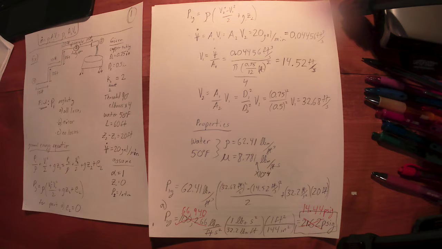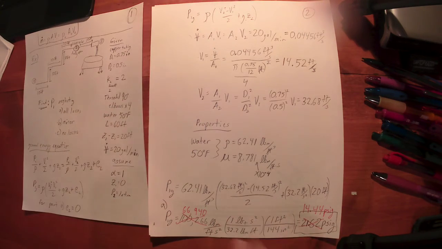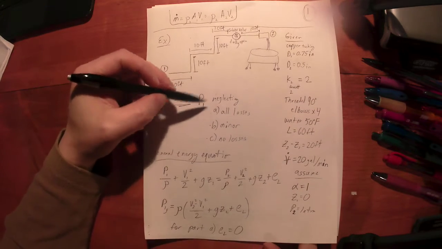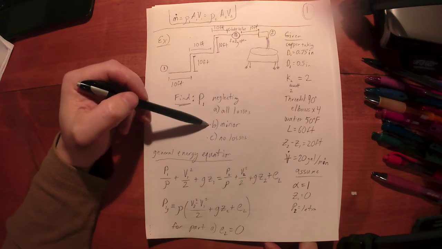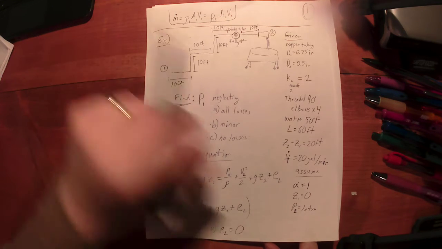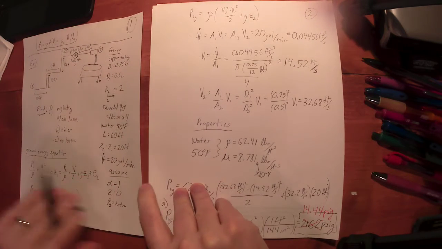So with that rectified, let's continue on here. This is page 2, and that's the answer then to part A. It's 14.44 psi. So part A was figure out what is the pressure required to maintain this flow rate, neglecting all losses. Let's find it now, neglecting the minor losses. That is, let's find this with the major losses in place.